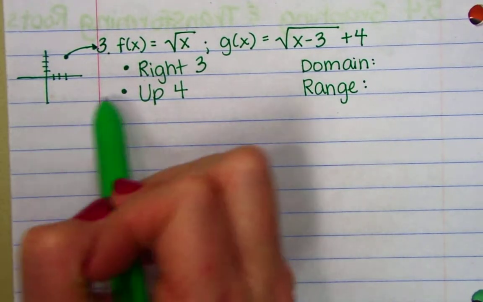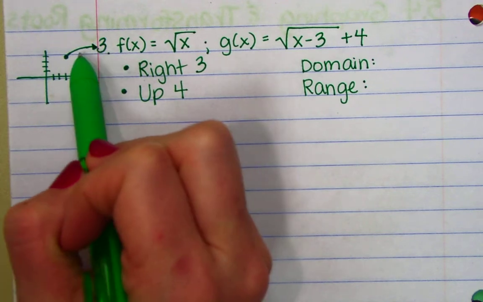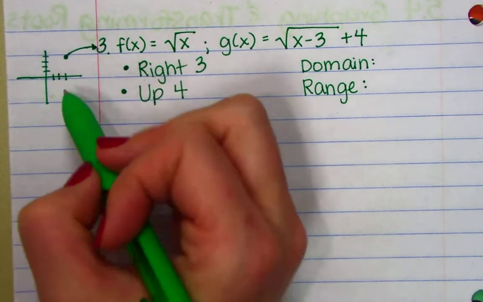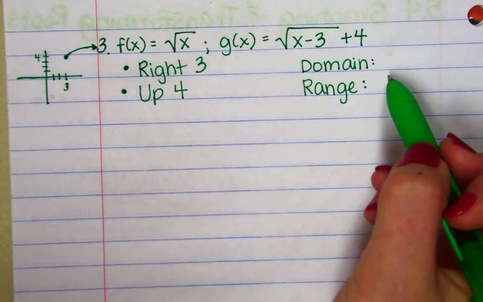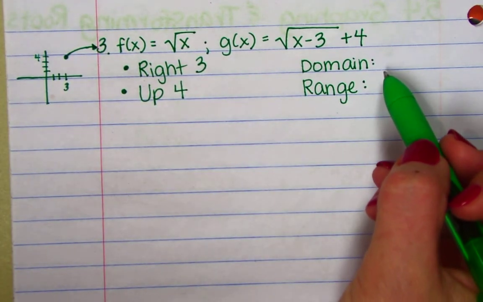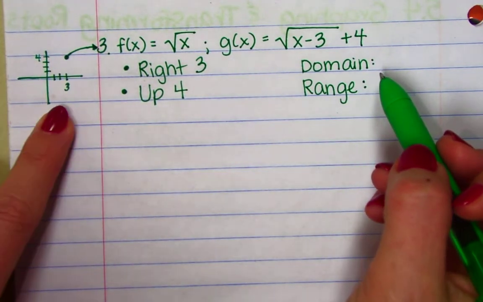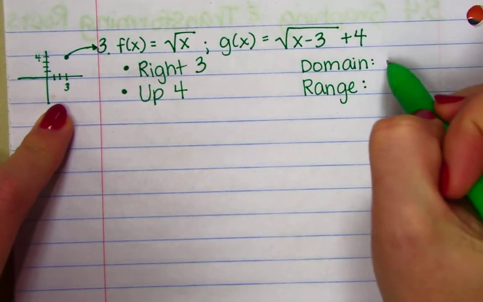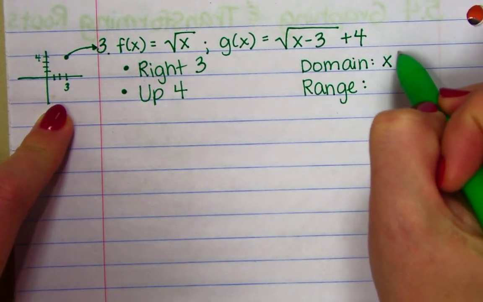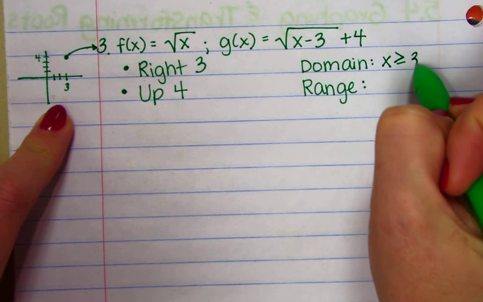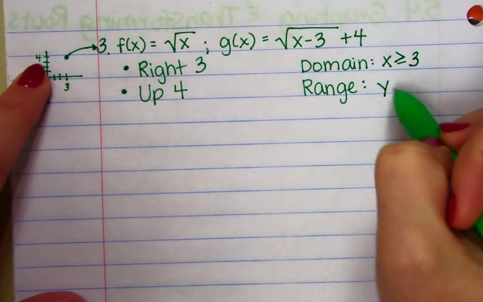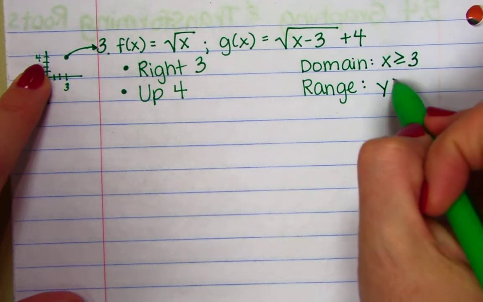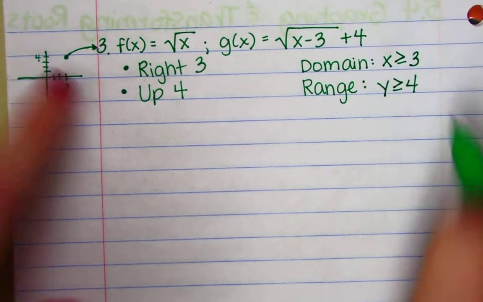Okay, again, we're just doing a little sketch. It's the same looking graph, right 3, up 4. Okay, so here x is 3, y is 4. So with our domain, it's starting at 3, and it's going right, so it's going to be greater than 4. Sorry, greater than 3. So x is greater than or equal to 3. And our range is y, right? And since it's going up and to the right, it's going to be greater than or equal to 4.